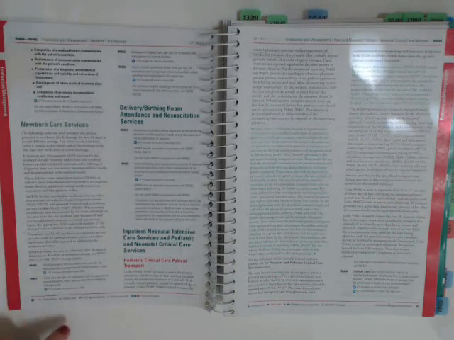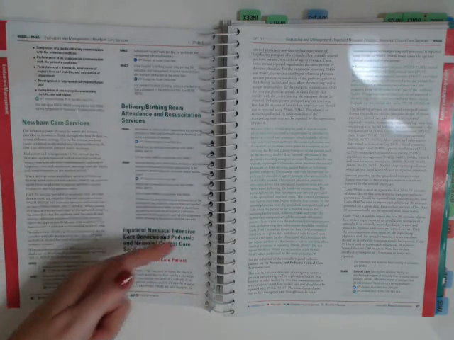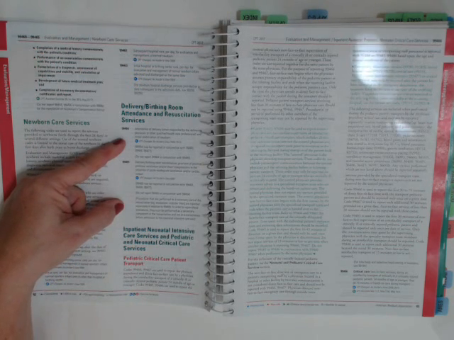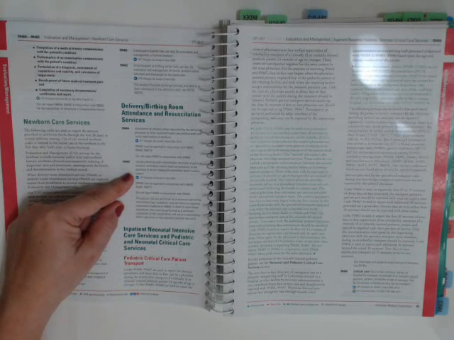Now let's get into some newborn. We've got delivery room attendance and resuscitation. This is attendance in the delivery room if it's been requested, and initial stabilization of the newborn. Then we have delivery room resuscitation. That's if the baby's born and has to be resuscitated.